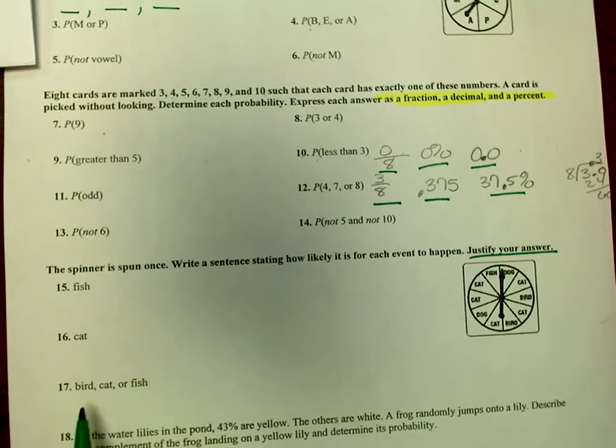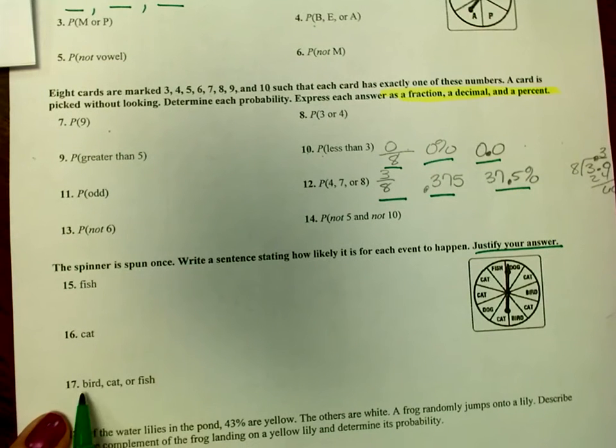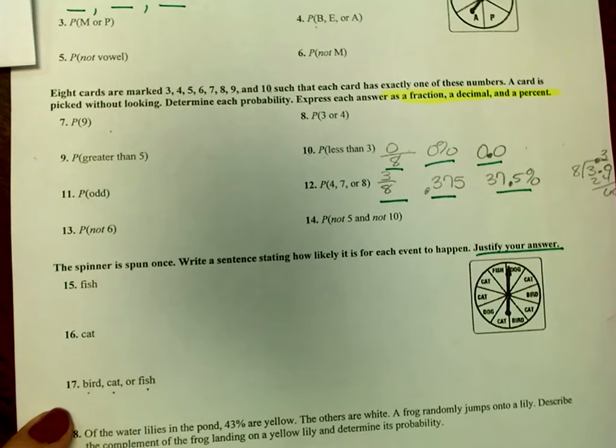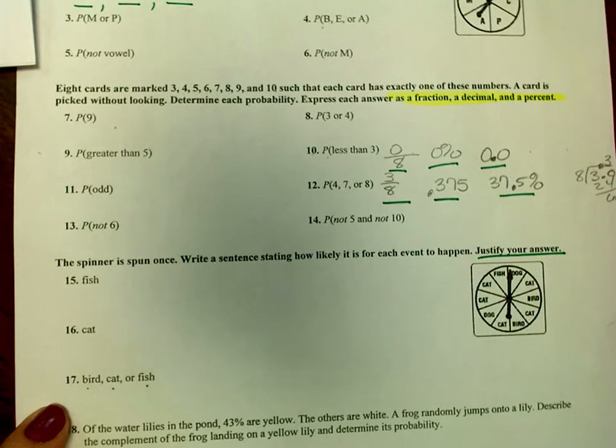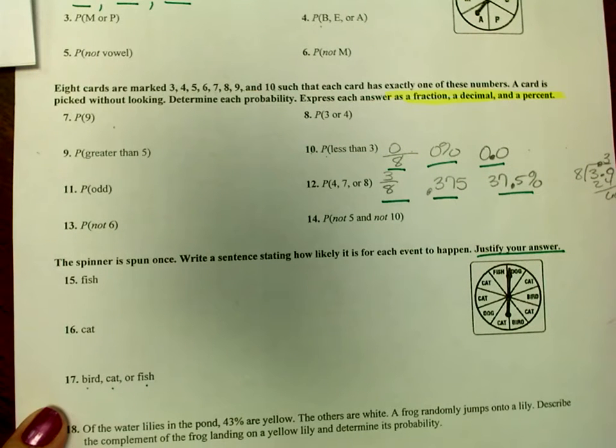Okay, and this one said bird, cat, or fish. So you have to count all of those. Not just the bird, not just the cat, not just the fish, all of those put together. Are your odds pretty good at that?